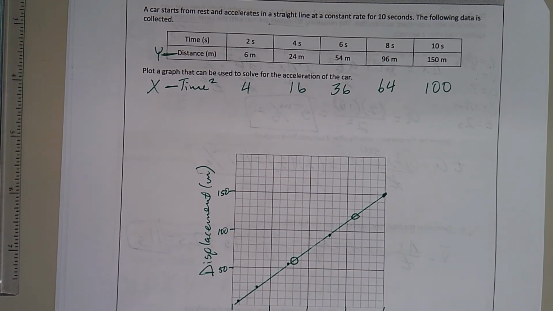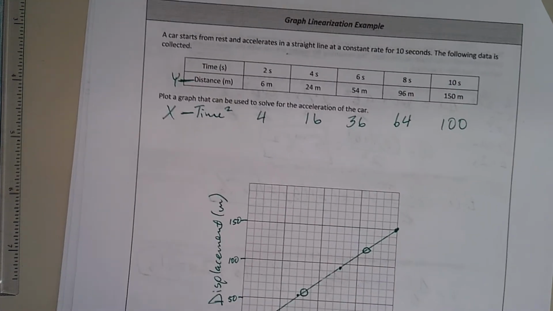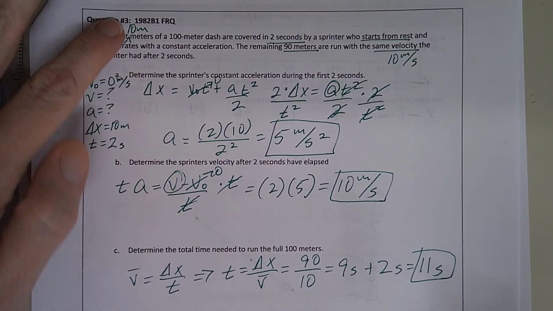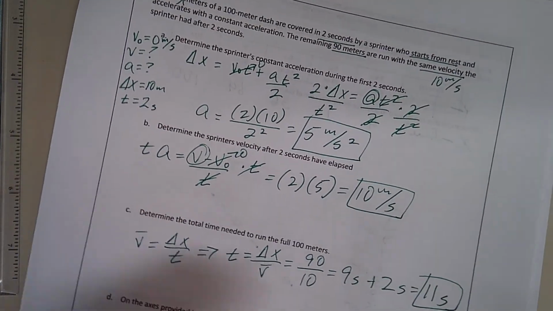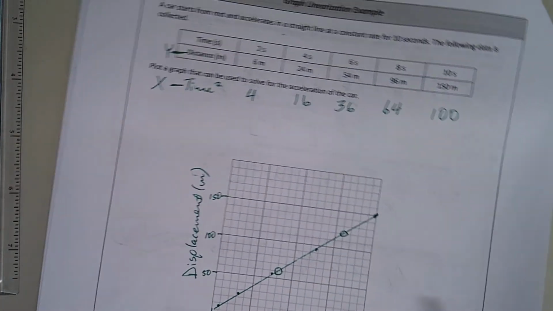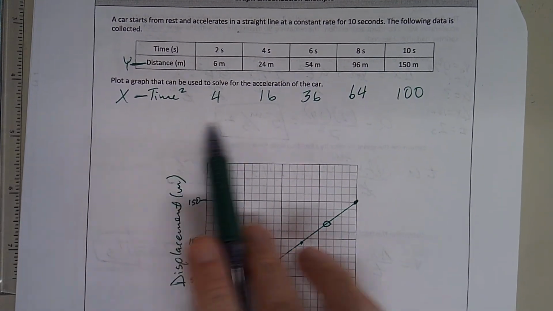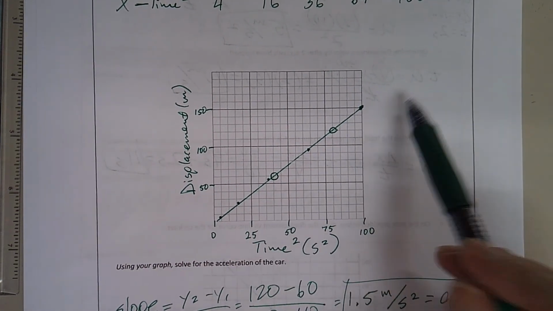So if I want to find the acceleration, and they don't give me instantaneous data, it keeps changing. Instead of calculating at every single point or at the beginning and the end, you do have to make a graph and you have to linearize it. So a straight line is what you're needing.